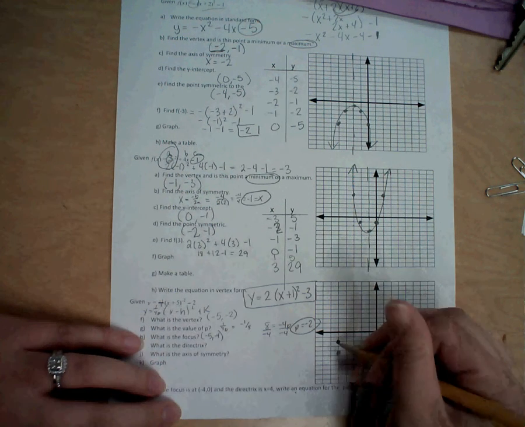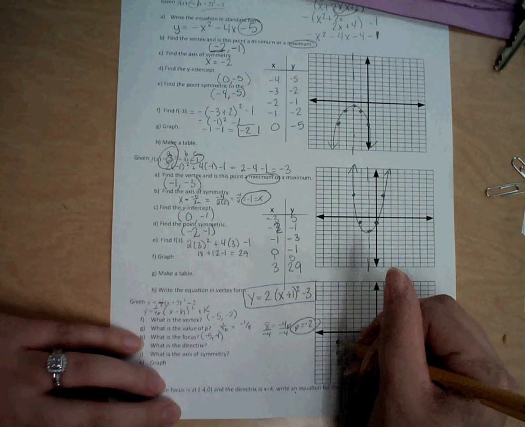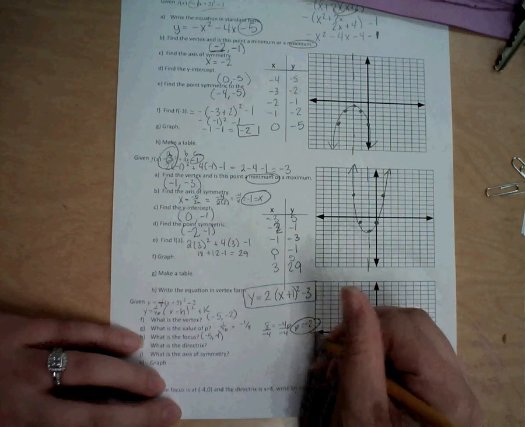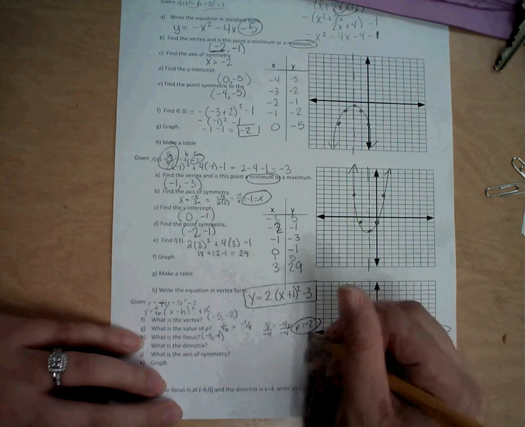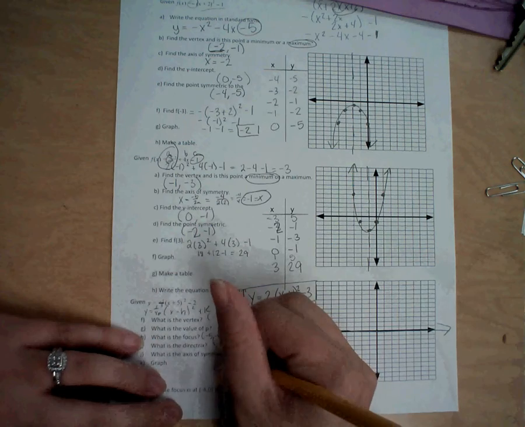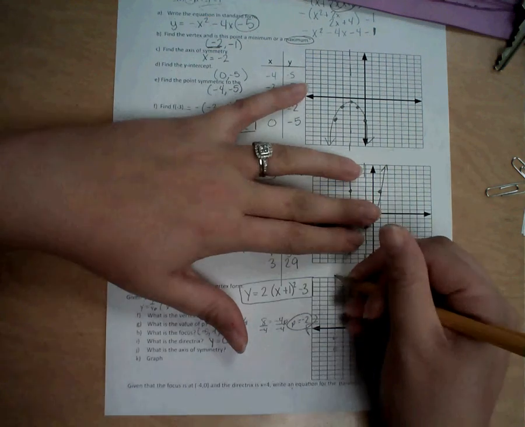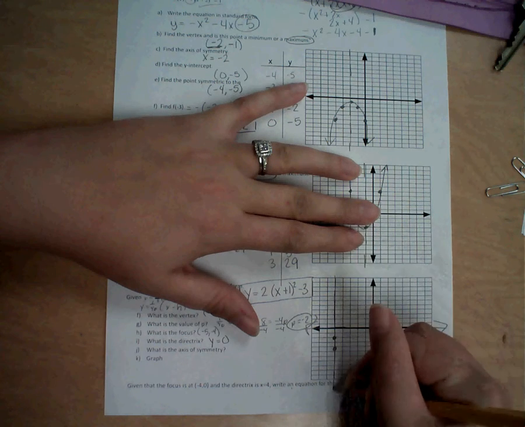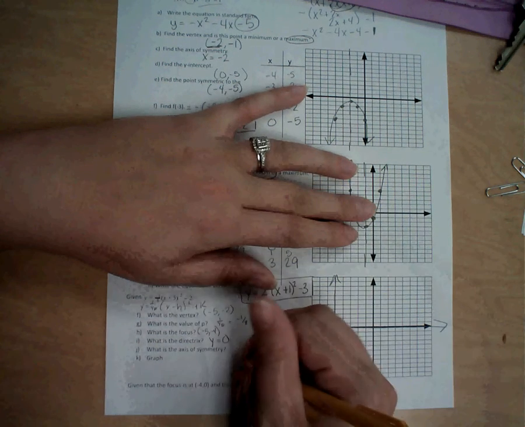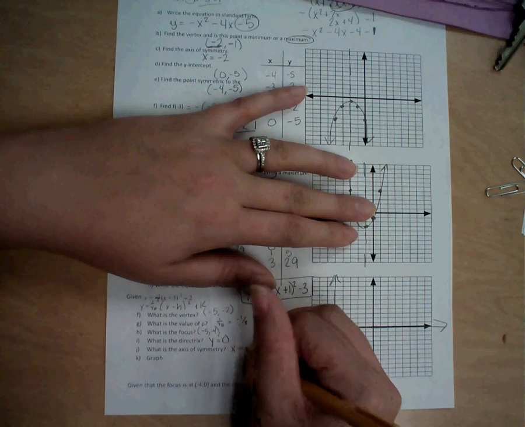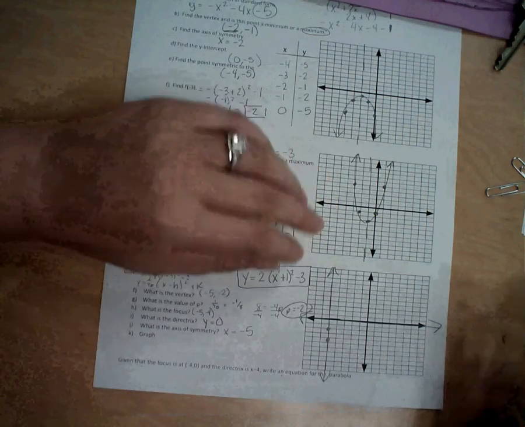My directrix is going to be 2 units above my vertex. So if I go 2 units above it, it's right here at y equals 0. The axis of symmetry, the line that's going to split it, would be right here, and that's at x equals negative 5. Alright, so I'm well on my way to graphing it.